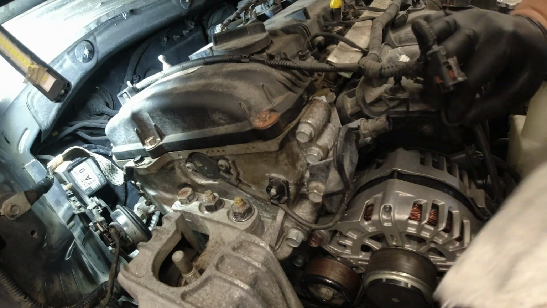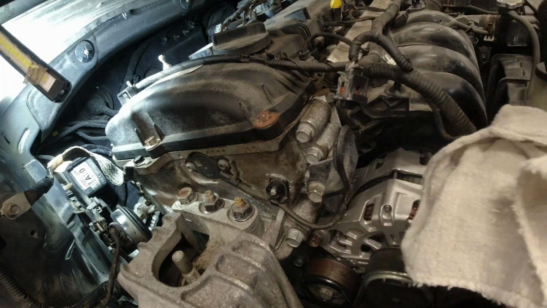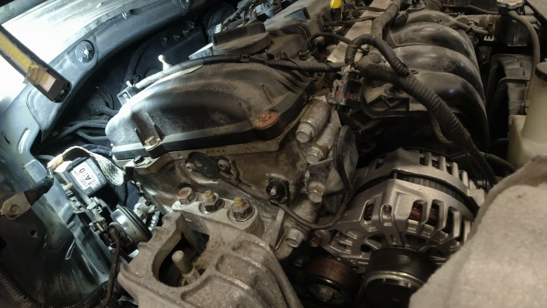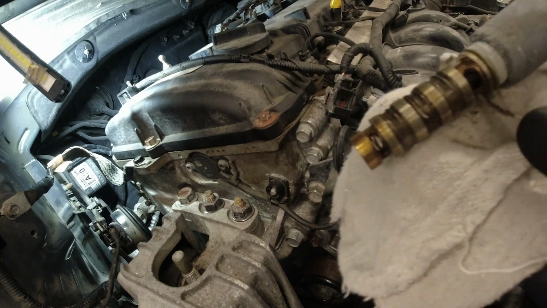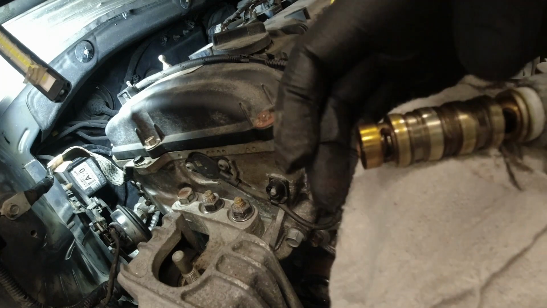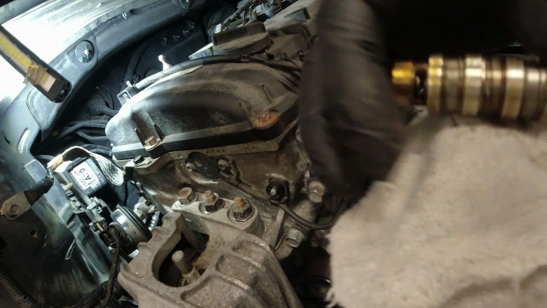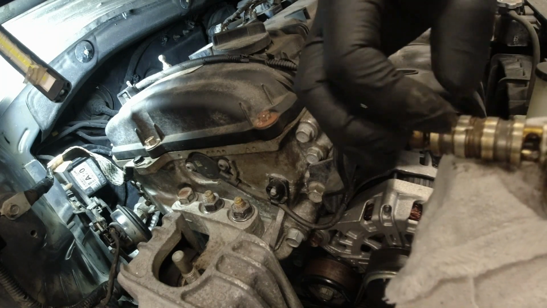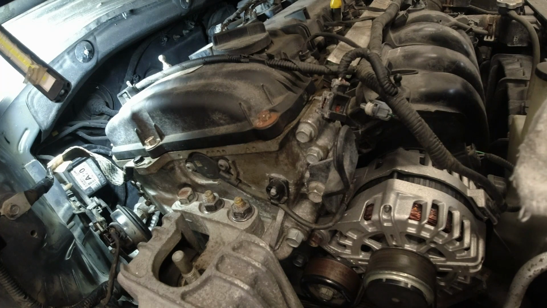Also, every time I remove this, there should be oil coming out. There's some oil there. Oh man, look at that. There's metal, man. See that? It's metal. Oh man.